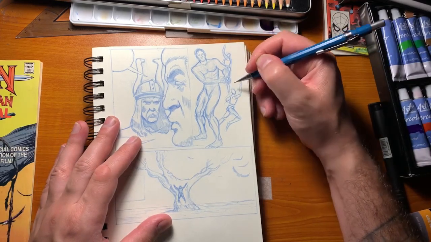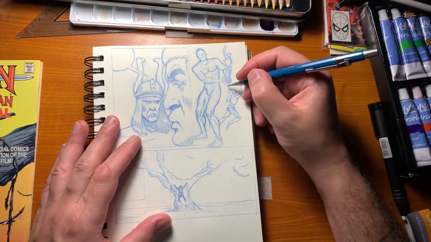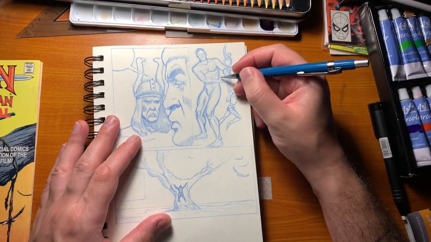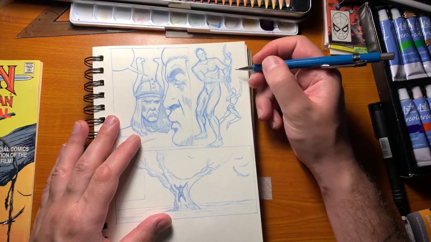And once I do that, I could define the lines that are overlapping on top of the object or subject underneath.